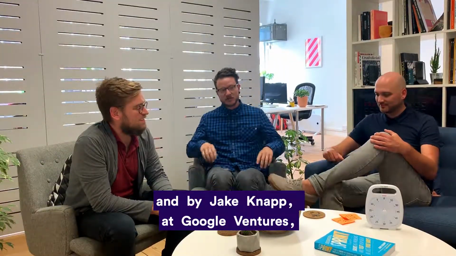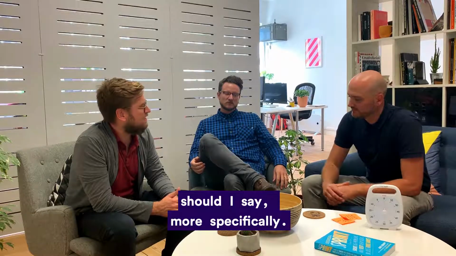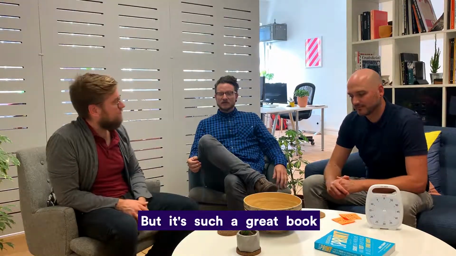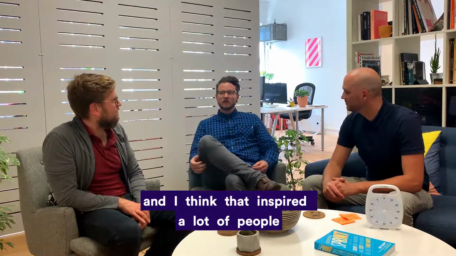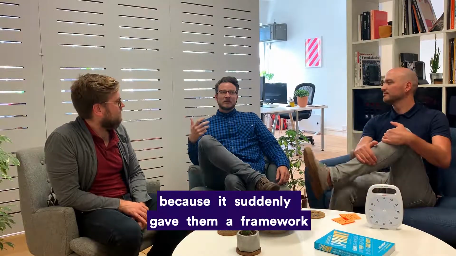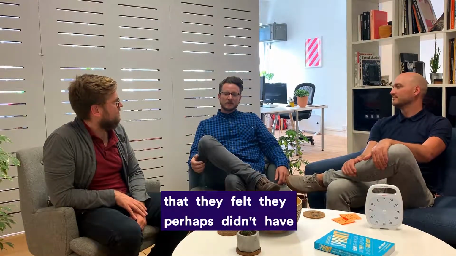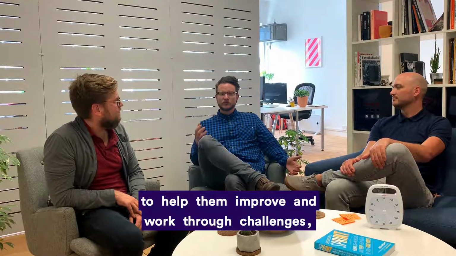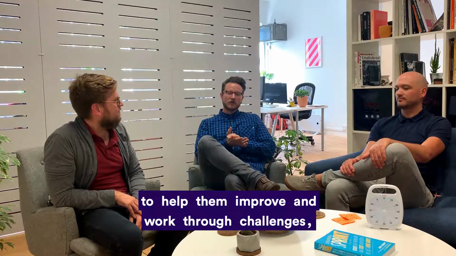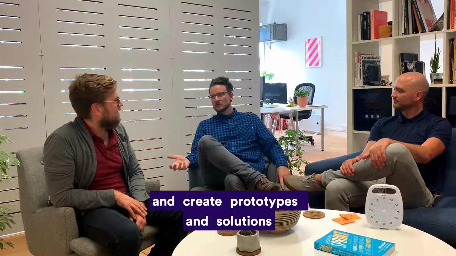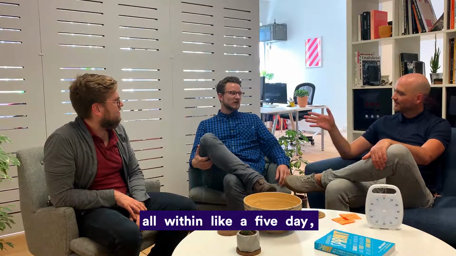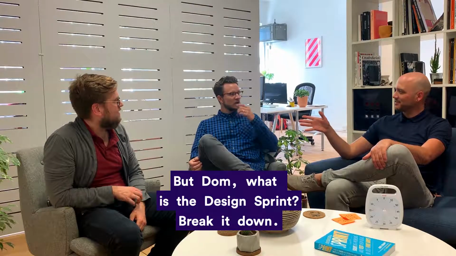Ever since we read this book, written by Google Ventures, by Jake Knapp at Google Ventures more specifically. It's such a great book, and I think it inspired a lot of people because it suddenly gave them a framework they perhaps didn't have to help them work through challenges and create prototypes and solutions all within a 5-day process. But then what is the design sprint?